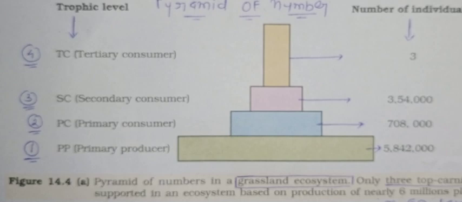See, it is important to note here, producers and consumers are included, but decomposers are not included in this particular pyramid.